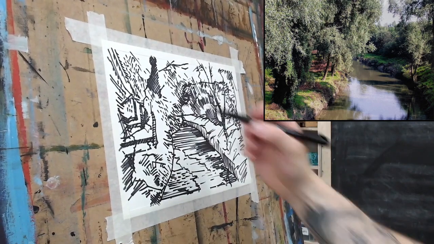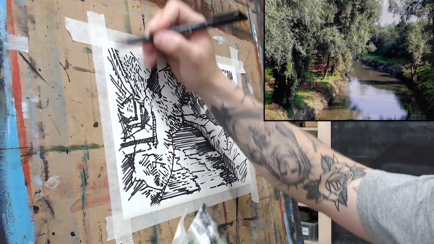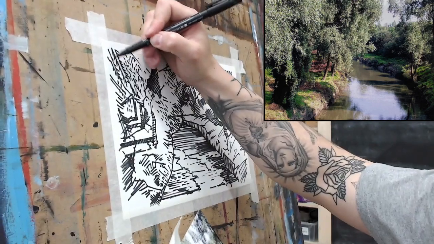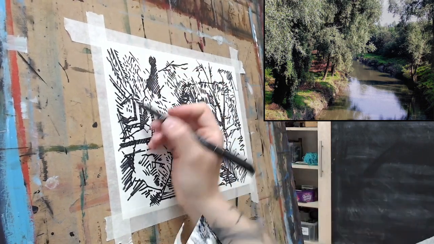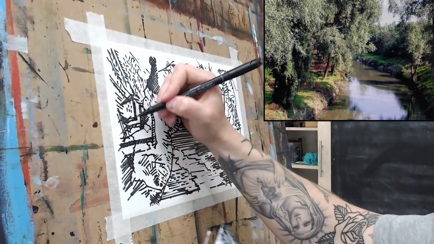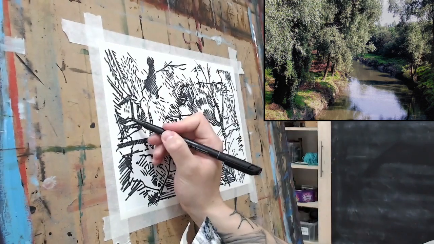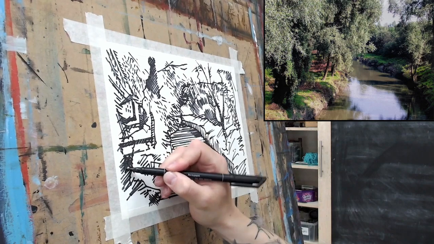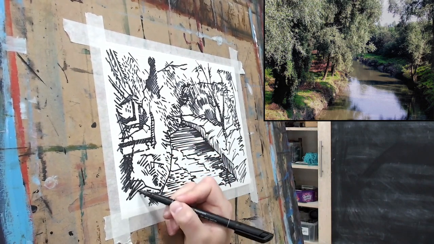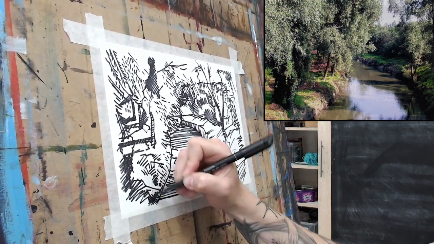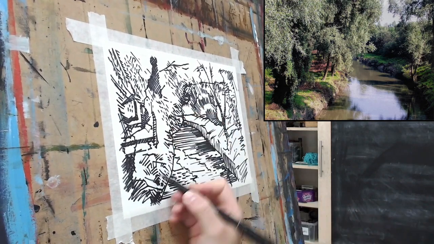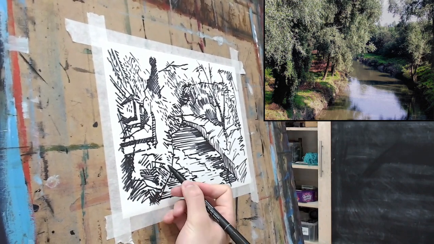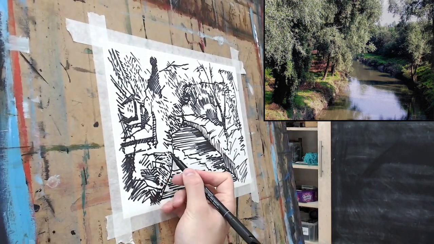Now this exercise would have worked really well using a pencil or a fine line or a biro. Equally, it'd work well with chalk or charcoal or a really, really thick marker pen. I'm just going over some areas here to make them appear darker. And I think this area in the foreground needs developing slightly. I'm thinking about the direction of my lines and how that's going to help shape the image.